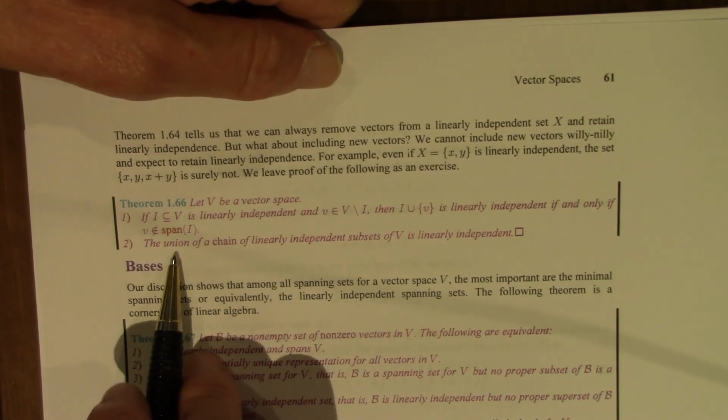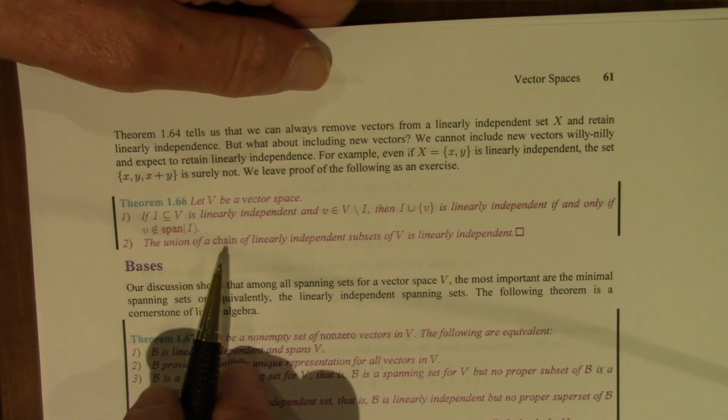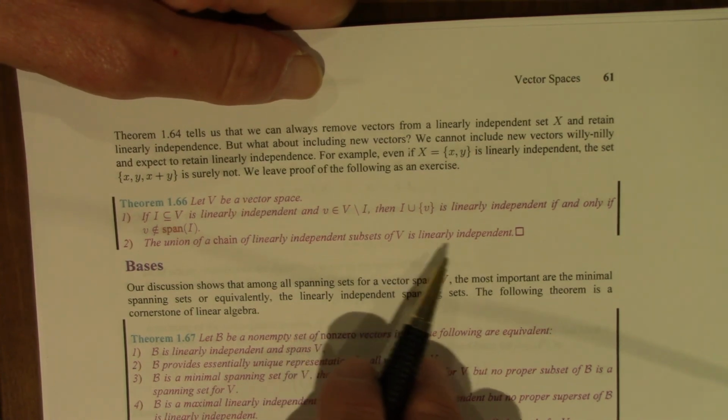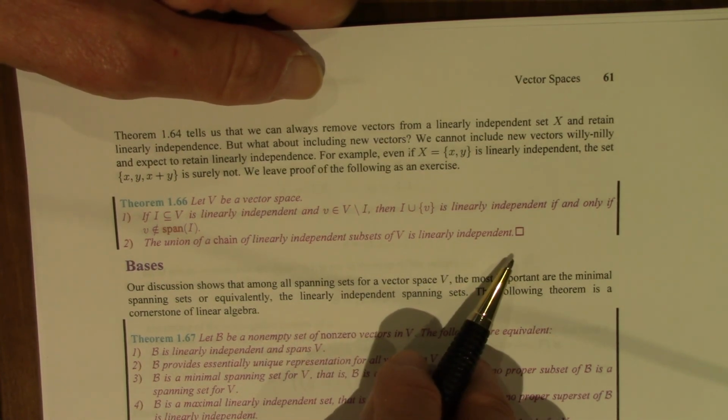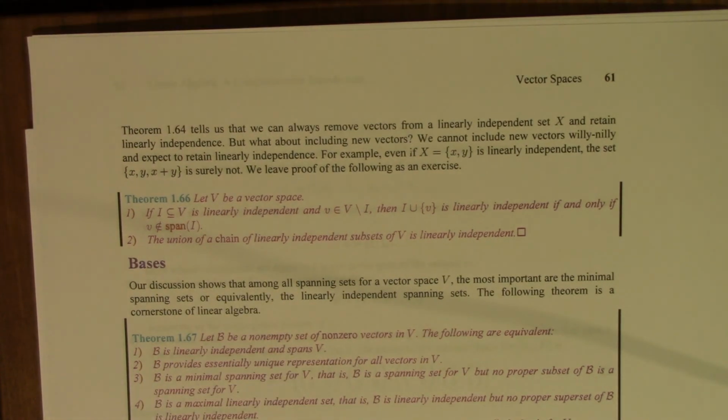Another part to this theorem that we will use later, the union of a chain of linearly independent subsets is linearly independent. We had a theorem some time ago that the union of a chain of subspaces is a subspace, unlike arbitrary unions of subspaces. This tells us that if the subspaces are linearly independent, so is their union, as long as the family is a chain.